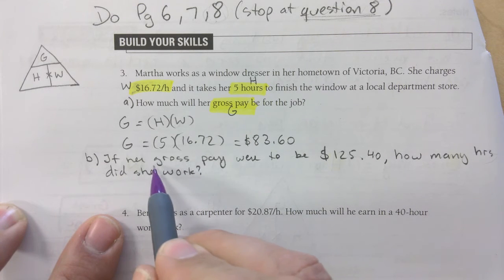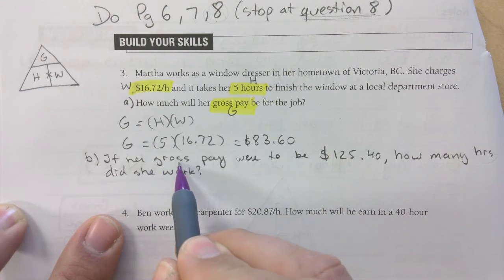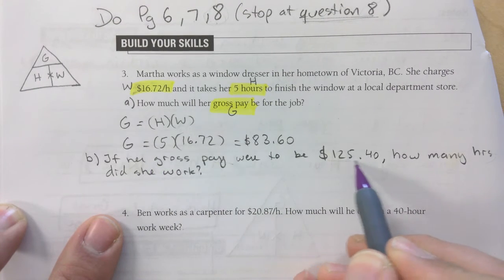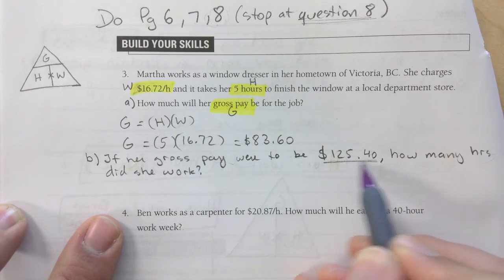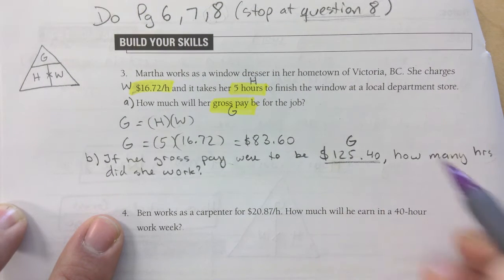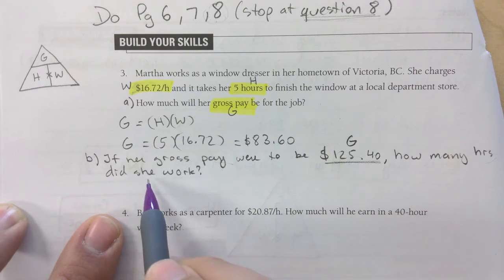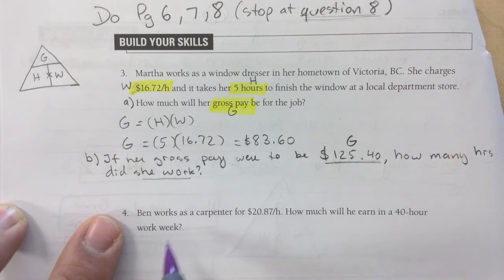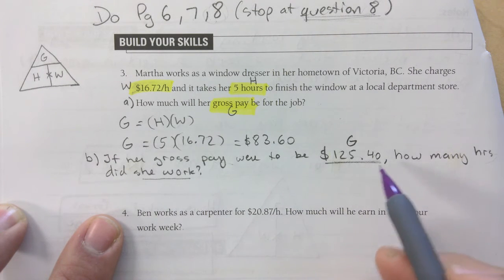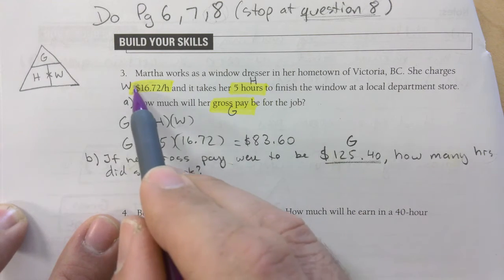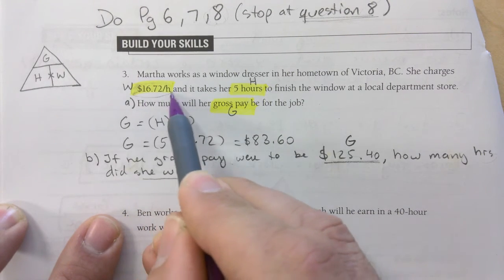Anyway, so calculate the gross, if her gross pay were to be 125.40. So this is my G, right? How many hours did she work? What is implied here is that your wage stays the same.